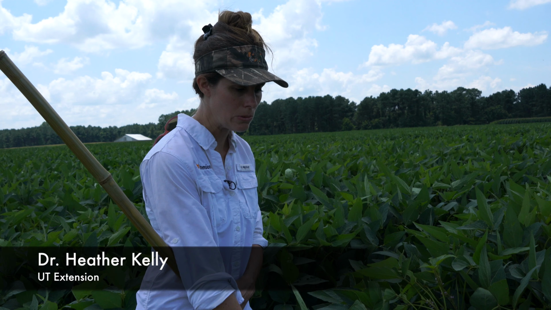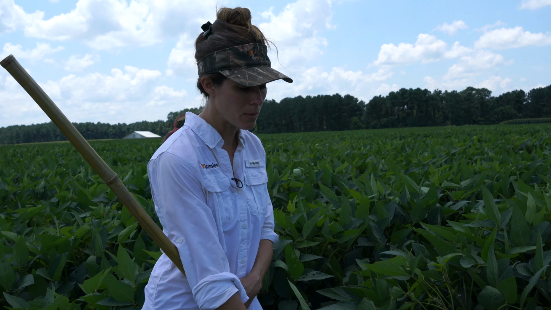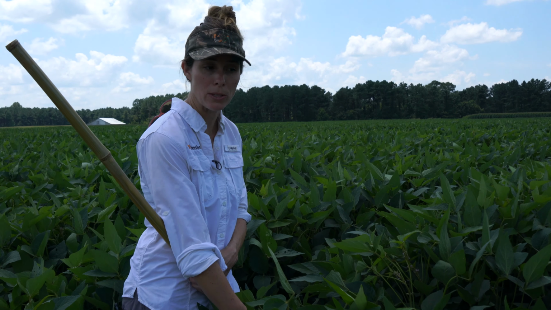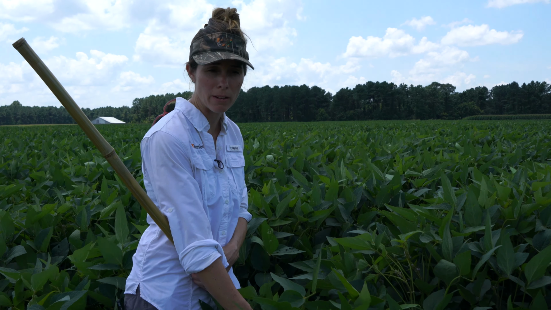Okay, so now we've switched over to soybean. The first thing when scouting soybean, you want to make sure you know what growth stage you're at to better assess what threshold levels you might be at for insects, as well as if you're trying to assess whether to put out a foliar or fungicide application.